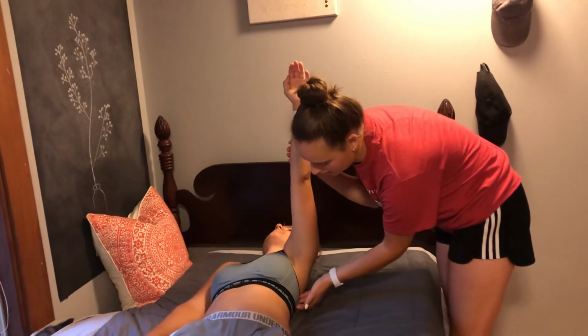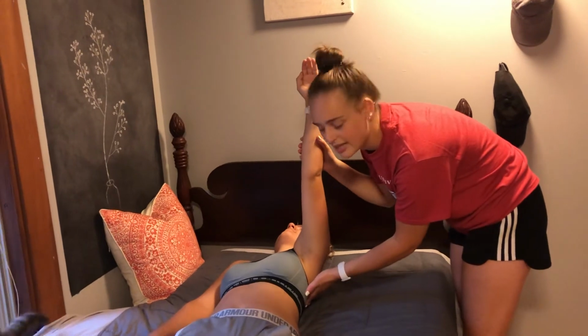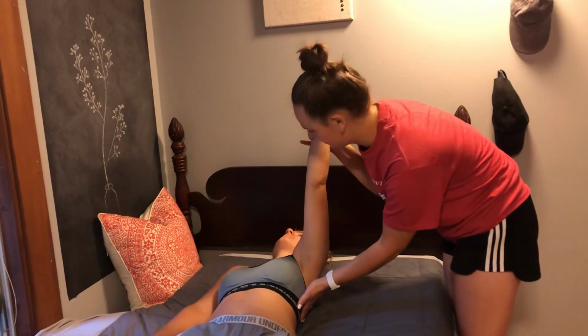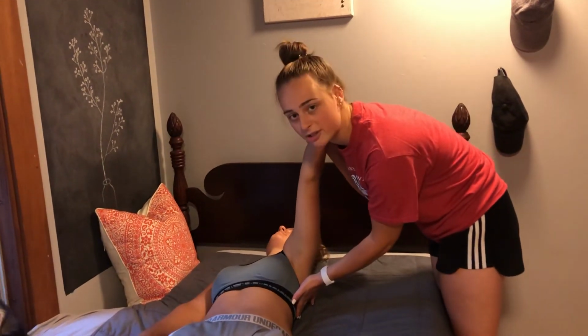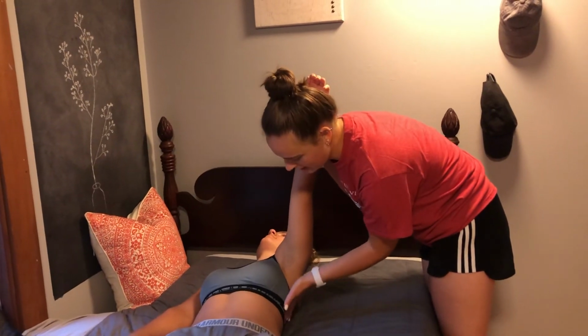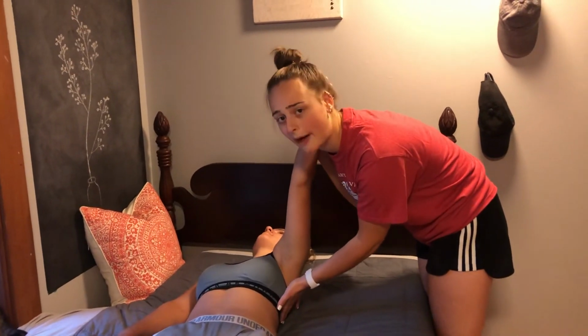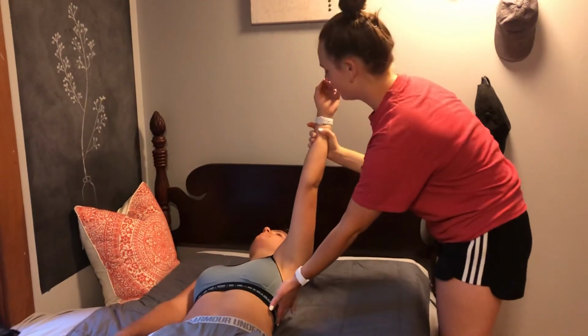And from here, I can locate the lateral border of the scapula, and I'm going to resist her humerus as she's pushing up towards the sky, and I can feel the serratus anterior pop out against my hand. You can go ahead and relax.